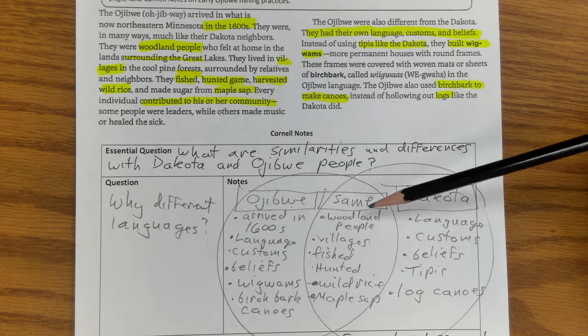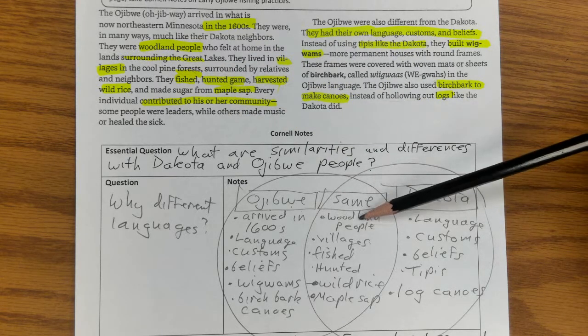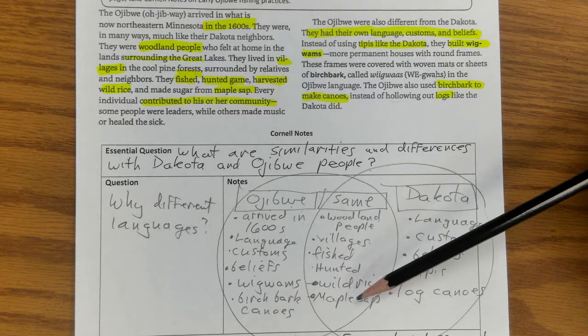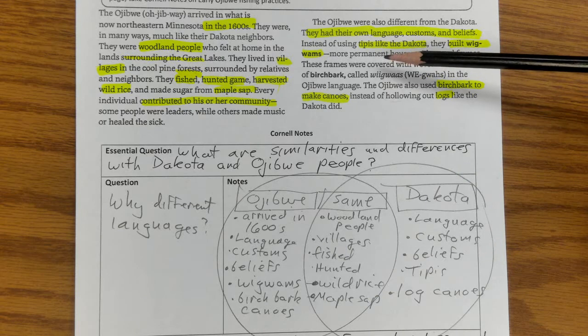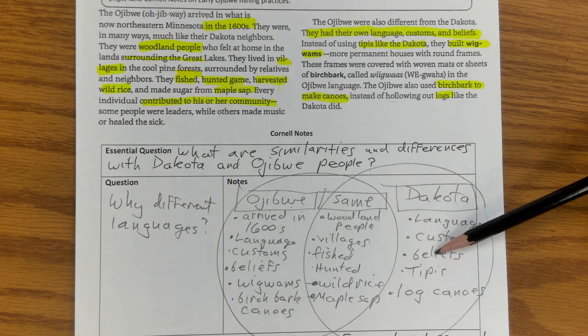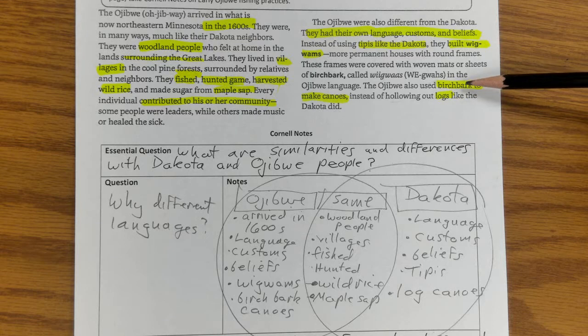So I found that this paragraph talked about how they're the same. They were both woodland people, lived in villages, fished, hunted, and collected wild rice and maple sap. In this section it talked about how they're different. They both had their own language, customs, and beliefs. I wrote that on both sides: language, customs, and beliefs.